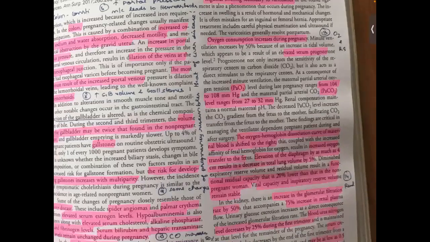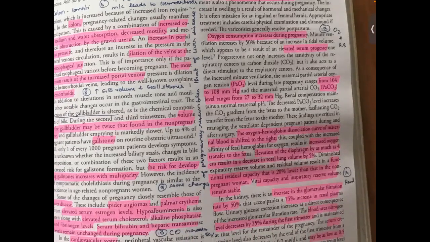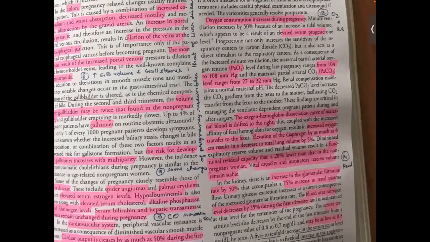So next is oxygen consumption. Coming to the respiratory system, oxygen consumption is increased during pregnancy. We all know that. Minute ventilation increases by 50% because of increase in tidal volume, which appears to be a result of elevated serum progesterone. So why does the minute ventilation increase? It is not due to estrogen, it is due to progesterone. It can come as a true or false statement.